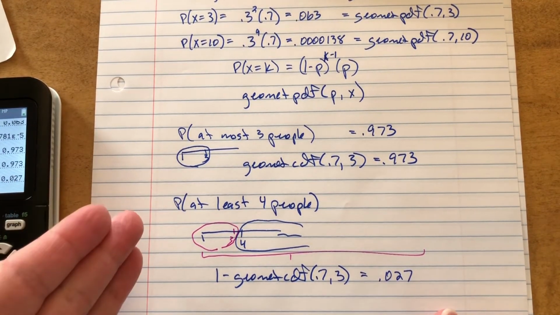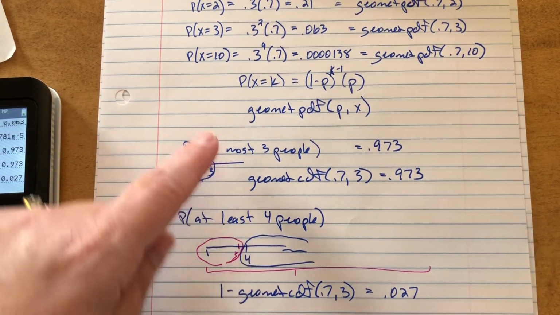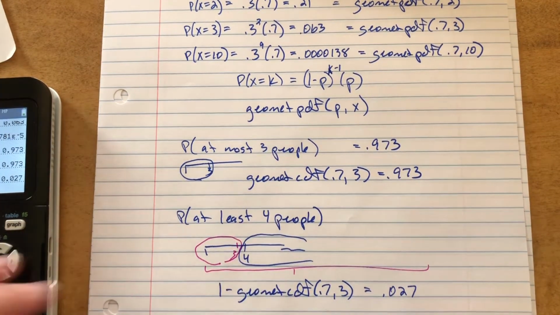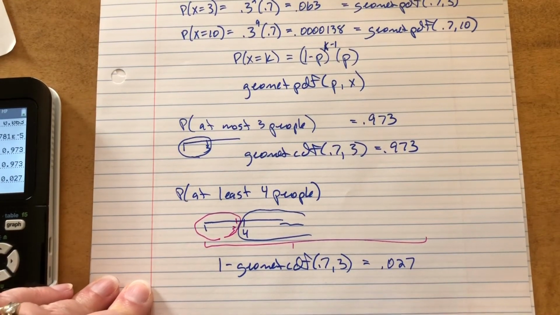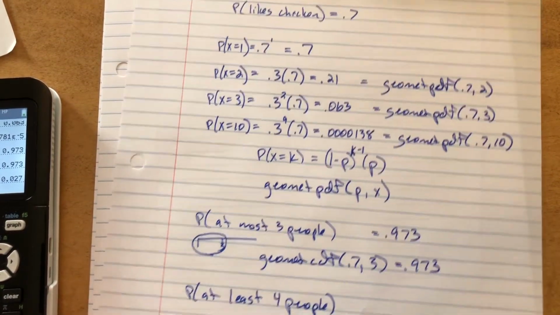And again, these are small numbers of people. I could probably have calculated the 3, which I did, and done 1 minus. I would have gotten the same thing. But where the use of these equations comes in handy, well, really the CDF, I very rarely use the PDF, is when we have a larger distribution.